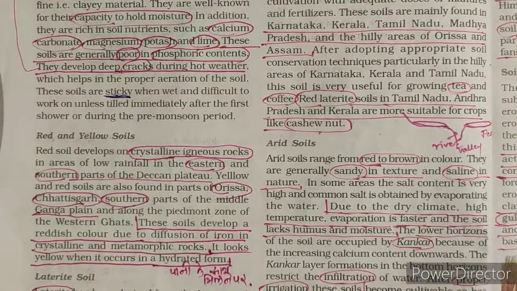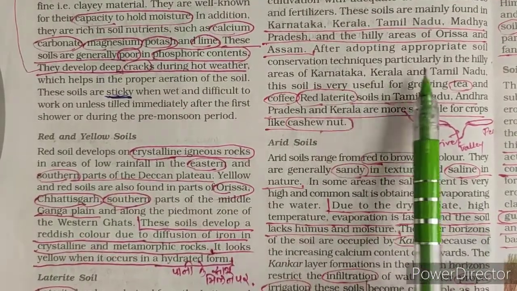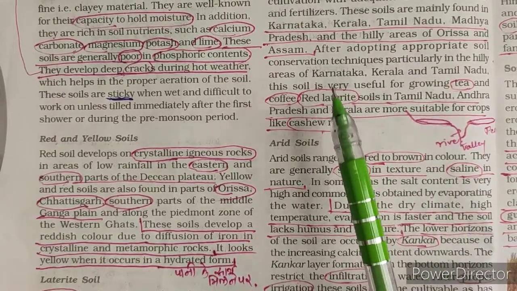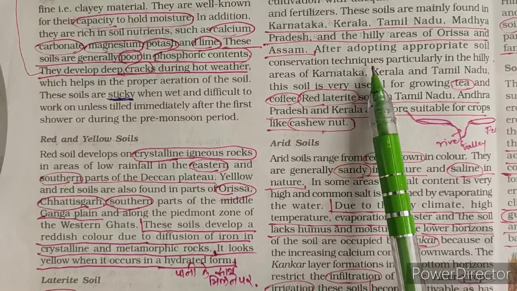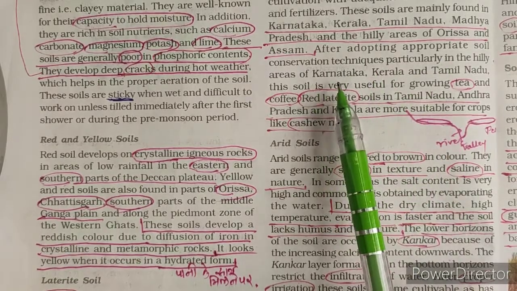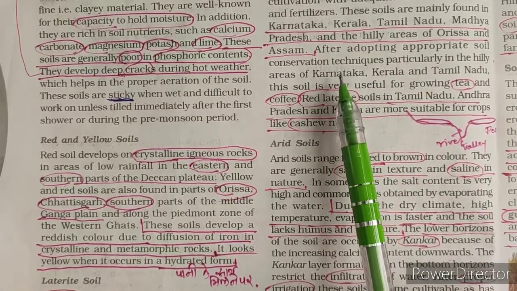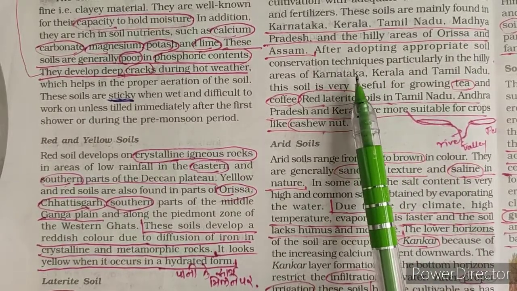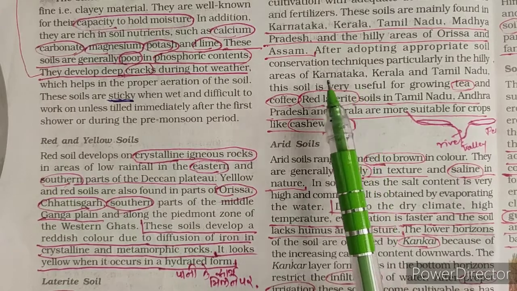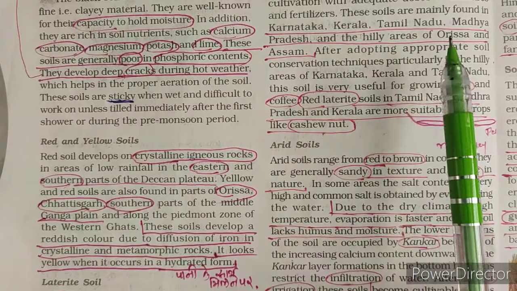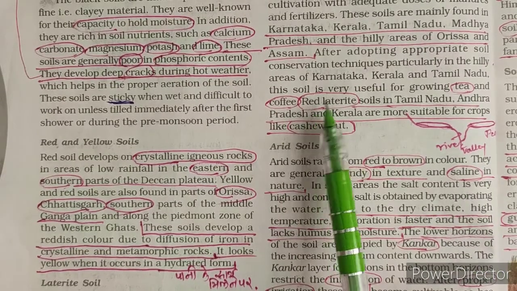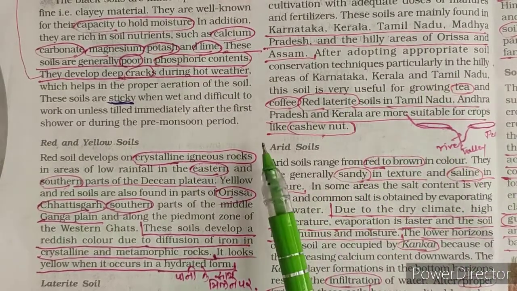Now the people of Karnataka, Kerala and Tamil Nadu used appropriate conservation techniques in hilly areas. Hilly areas are not suitable for agriculture, but still they use them properly by step farming or different methods. Through these methods they are successful in producing tea, coffee and some other crops also.